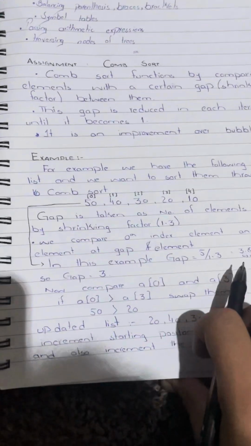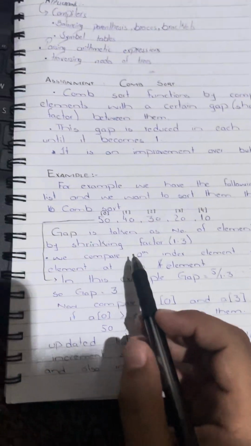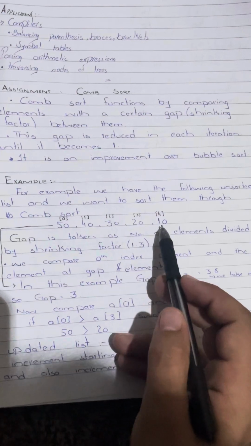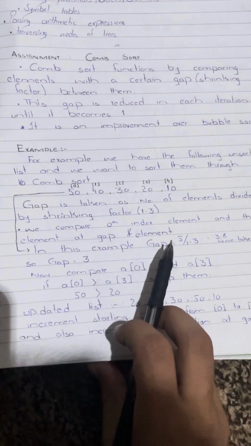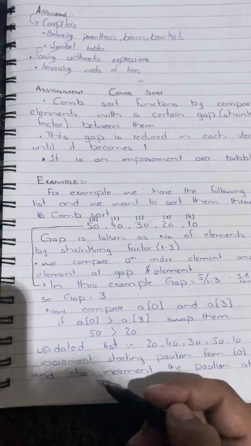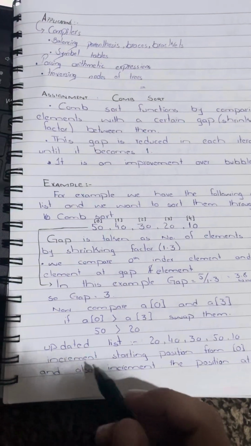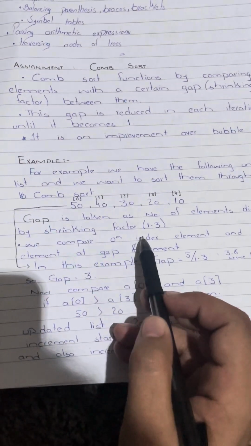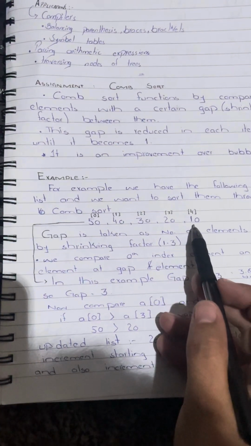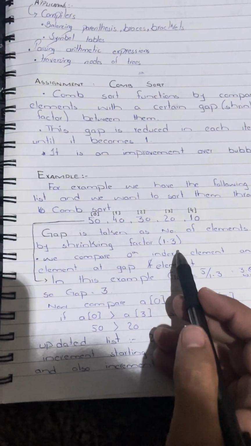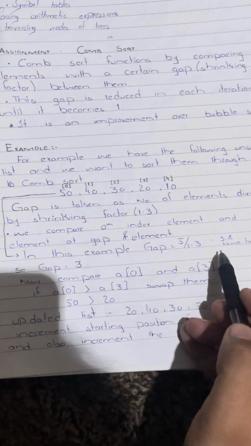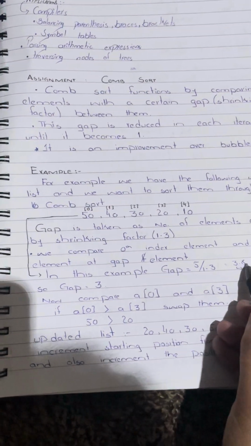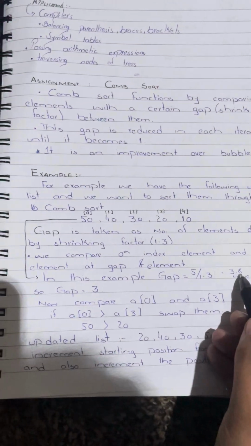For example, we have an unsorted array which has 50, 40, 30, 20 and 10, and we are going to sort it with the help of COMSORT. So gap is taken as the number of elements divided by the shrinking factor. Here we have 5 elements, so 5 divided by 1.3, we have 3.8. We just take the integer part and ignore the float.